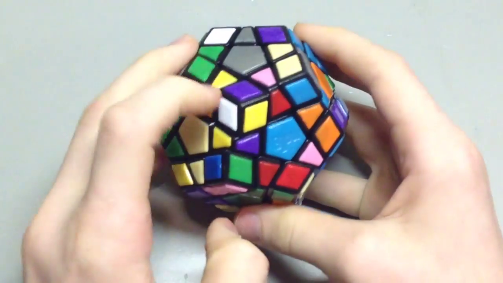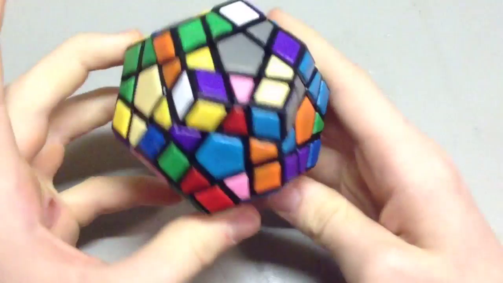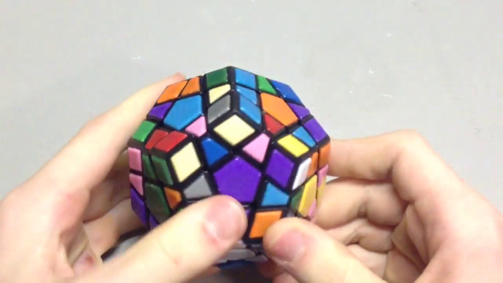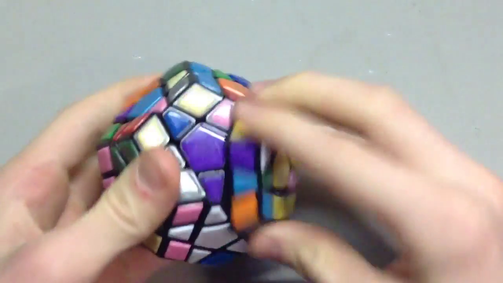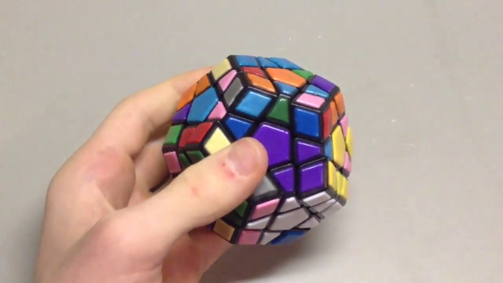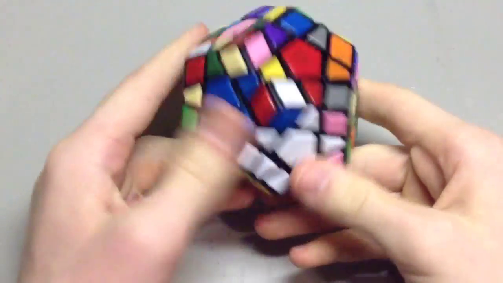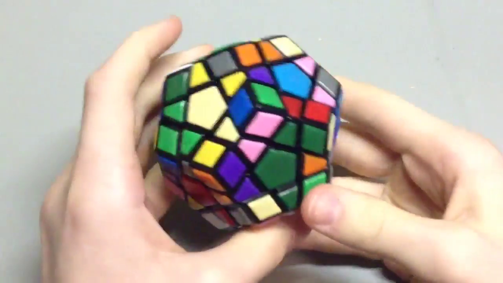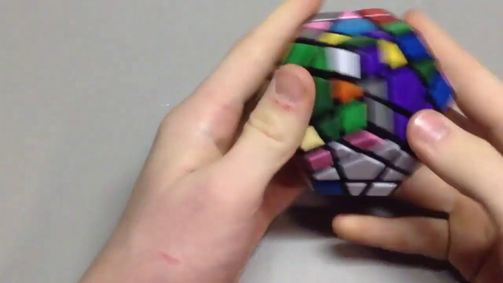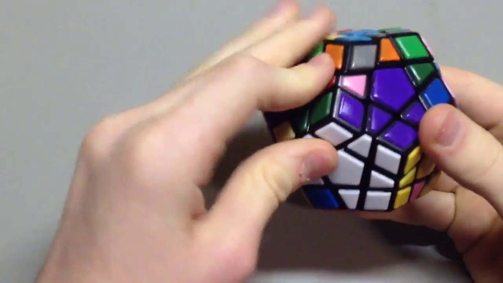And here's the white, purple, and yellow, and that goes right here, so we can just move it like that, and it's already matched up. Then we can just move it in like that. And then we have this one, the purple and green, that goes right here. So just move it right here and match it up, and then insert it, so L prime, U prime, L.